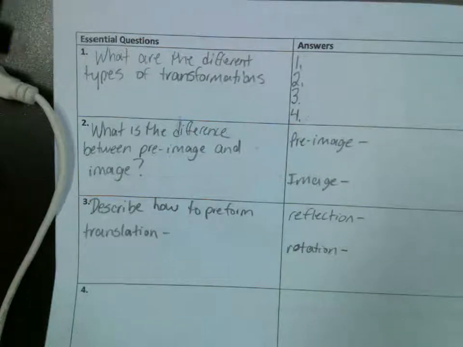All right. The difference between pre-image and image. What's the difference between pre-image and image? Very good. The pre-image are the coordinates or the shape before the move. It's before the move. It's the one without the tick marks. Does not have any tick marks. Please write this down. No tick marks, right? And you also need to put that it's before the move.